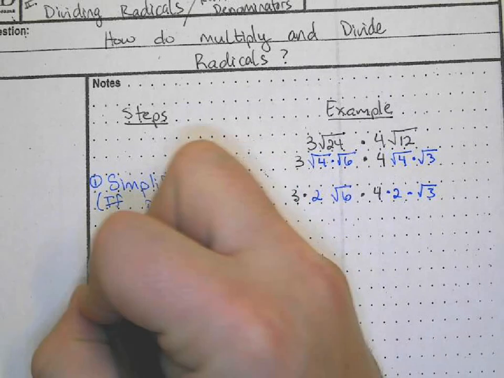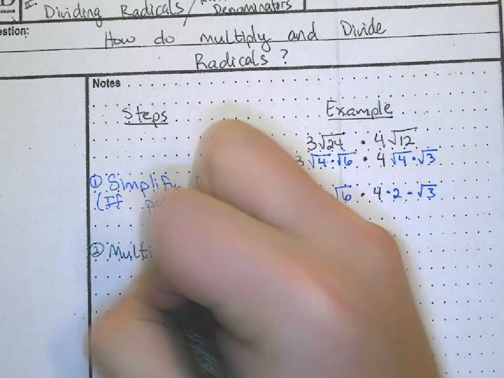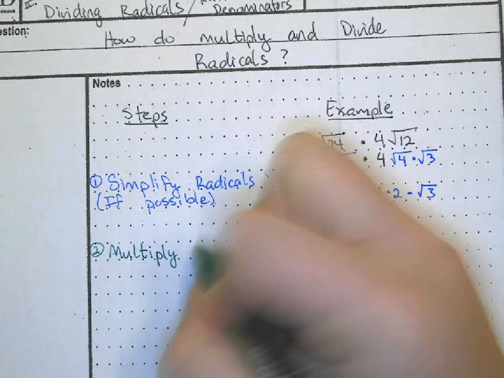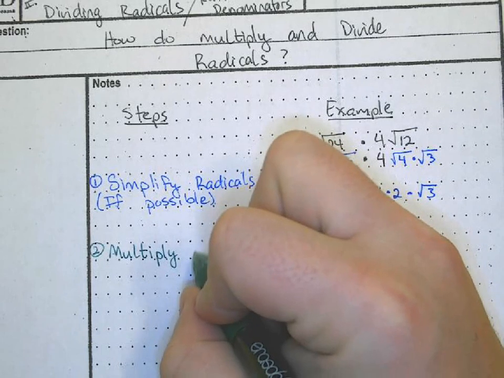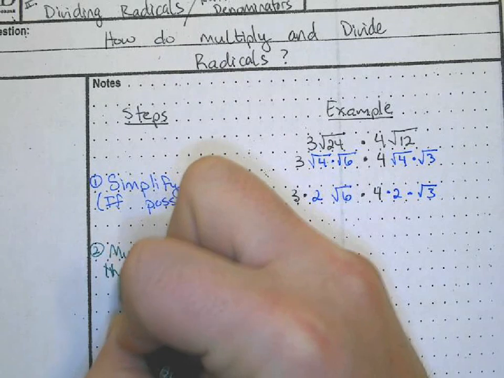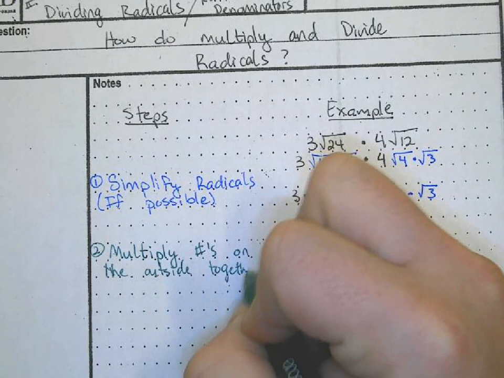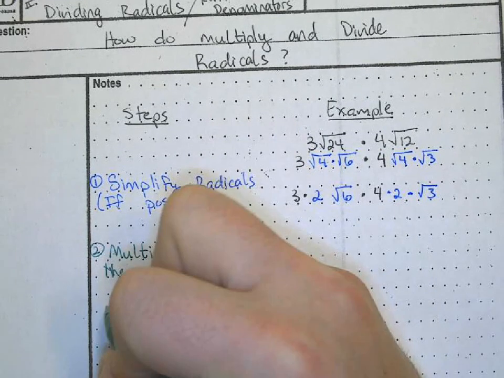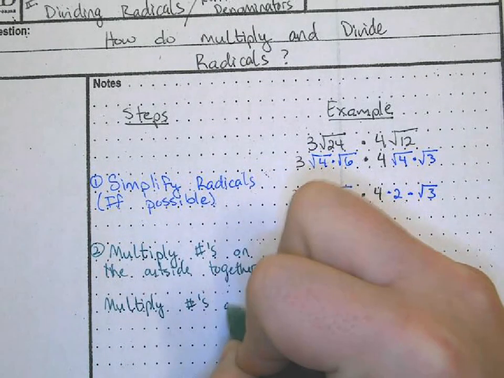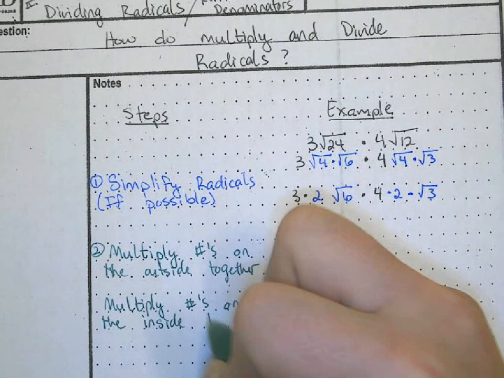Step 2 will be, so in step 2 we'll multiply numbers on the outside together, and we'll multiply numbers on the inside together.